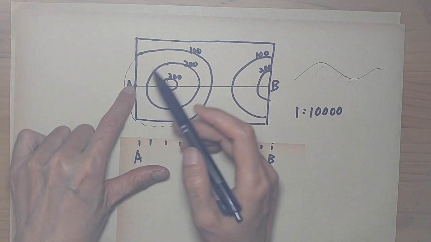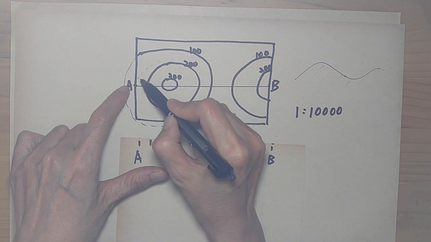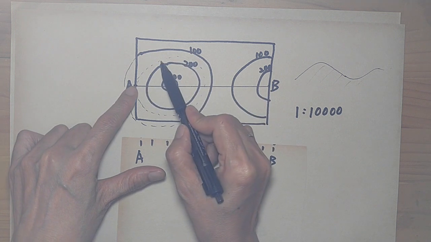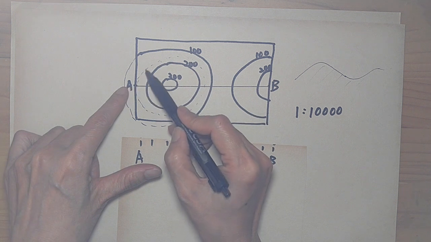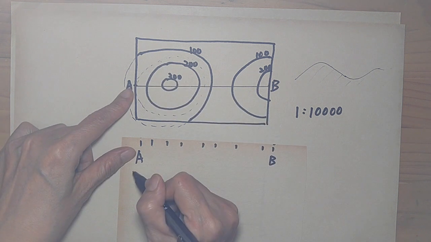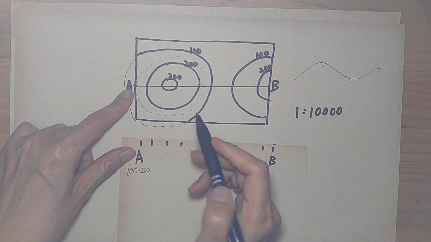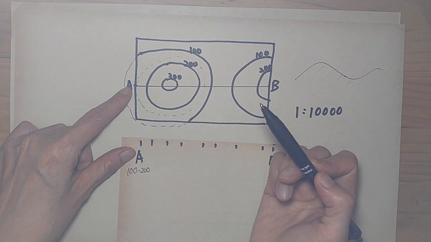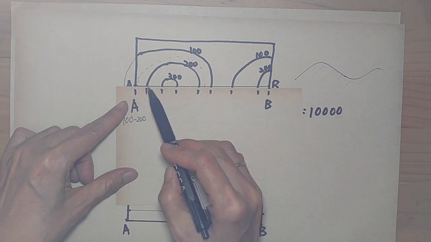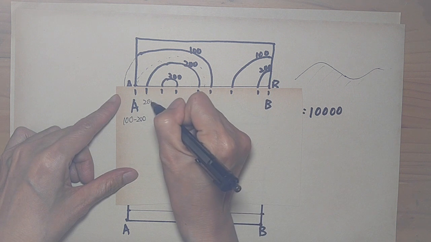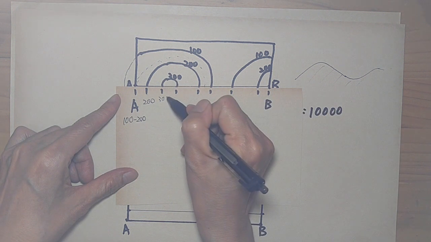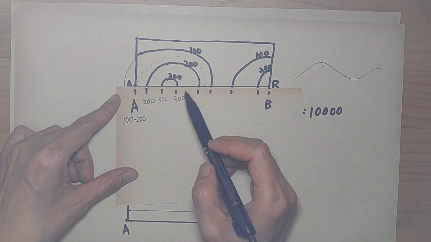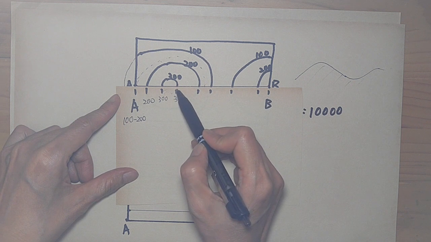So here, the point A, and this is another line here. A should be between 100 and 200. Is that right? So we say A is in between these two contour lines, 100 to 200. Alright? And then this point here refers to 200. So 200 here and 300. This point, 300 again.